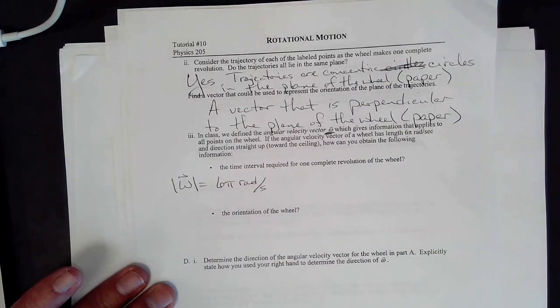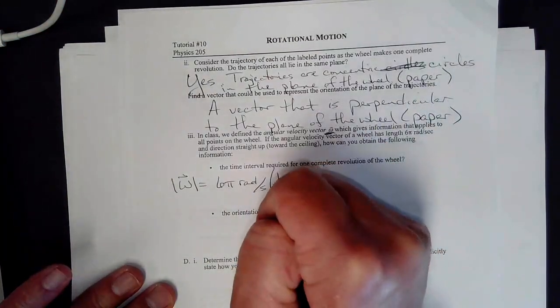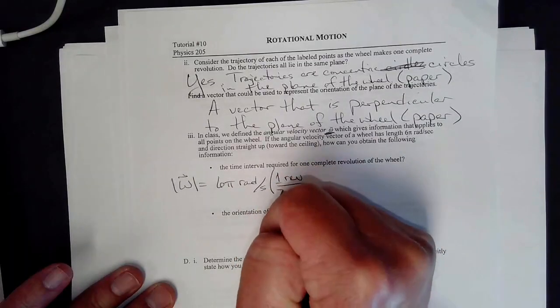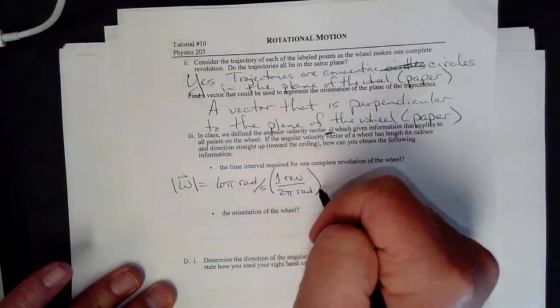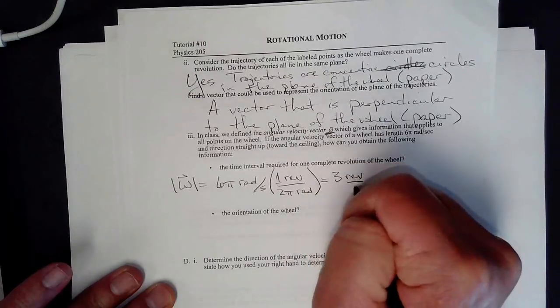Now we can multiply that by 1, and there's lots of ways to write the number 1. I know that 1 revolution is the same as 2 pi radians. And so that's going to give me 3 revolutions per second.